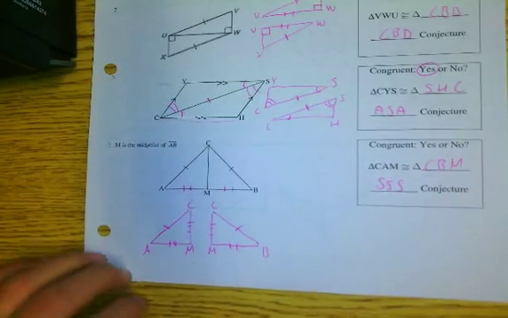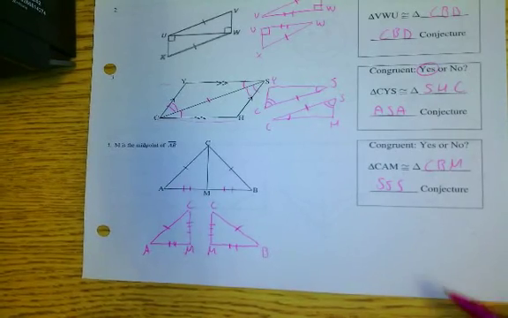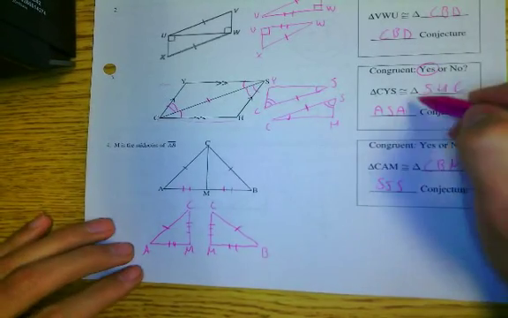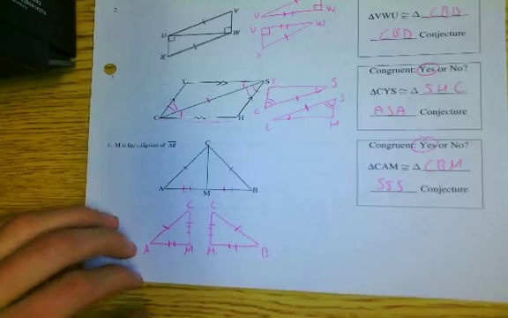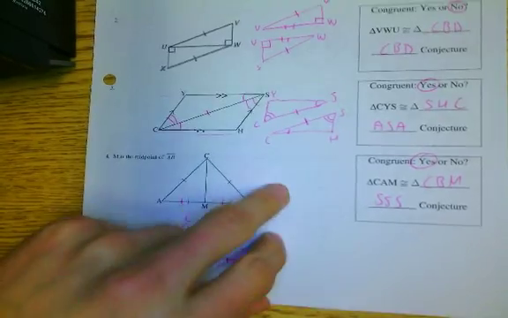Triangle CAM is congruent to triangle CBM by the side, side, side theorem. So that is going to be a yes. Okay. Let's flip the page.